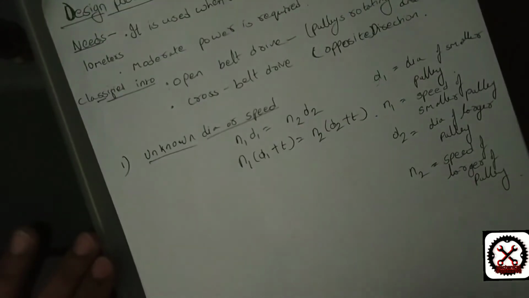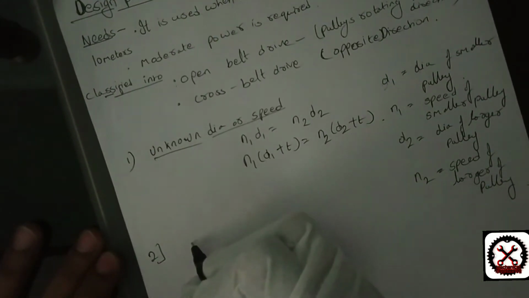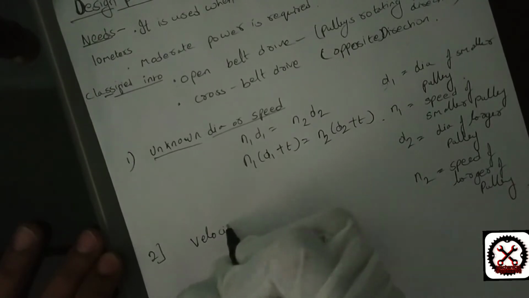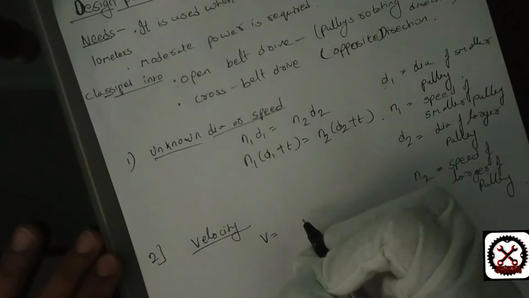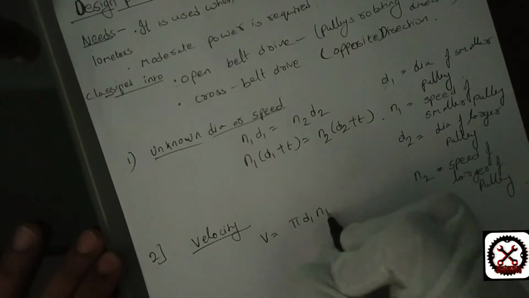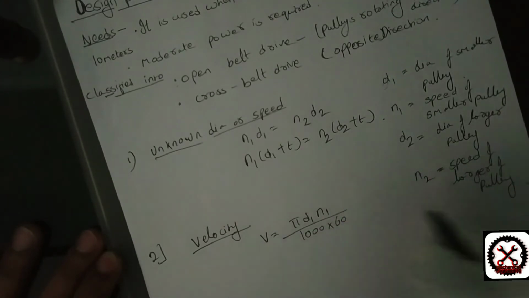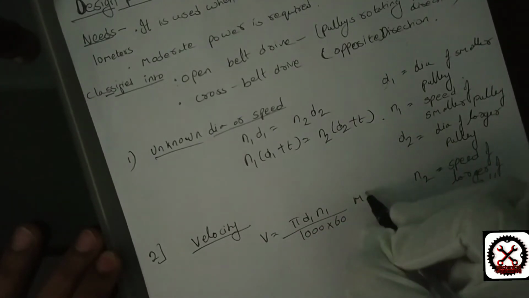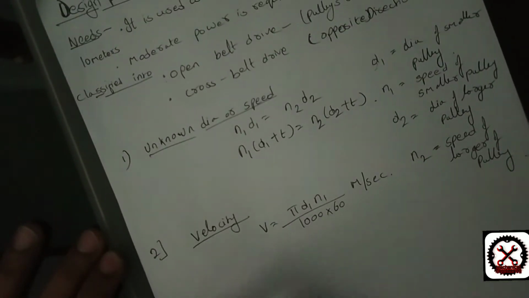Second, we find the velocity. The formula V equal to pi D1 N1 divided by 1000 into 60, meter per second.